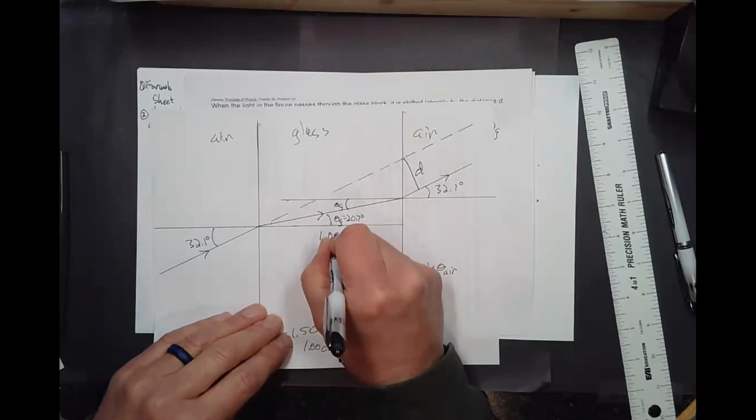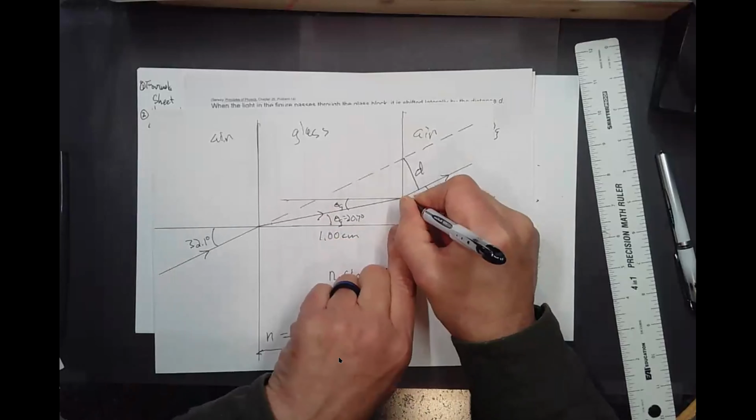If this is 1.00 centimeters, this is the side opposite.